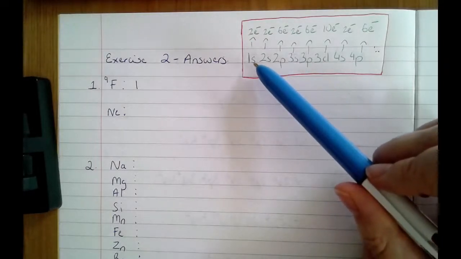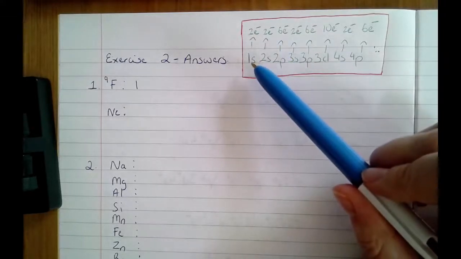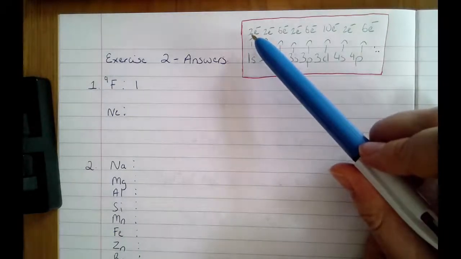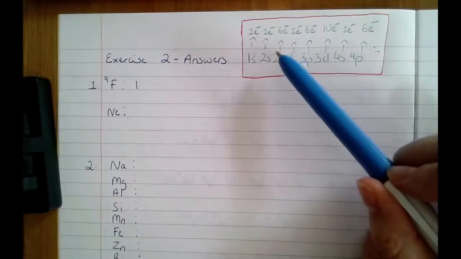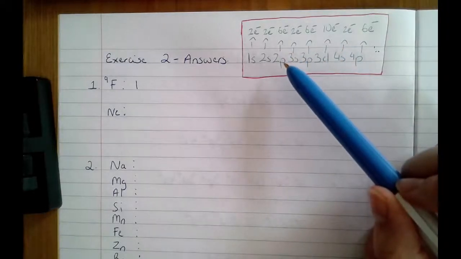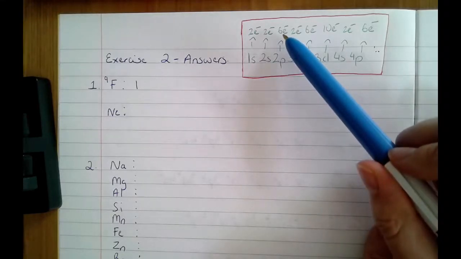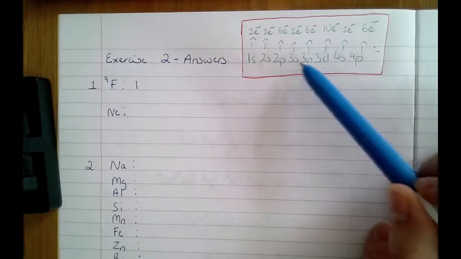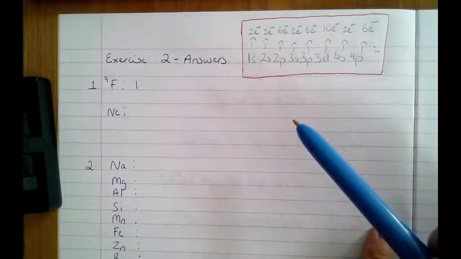So anytime you've got an s, the maximum number of electrons you're going to be putting in there is 2 electrons because an s subshell only has 1 orbital. So s is always going to be 2. If you've got a p subshell, each p subshell contains 3 orbitals. Therefore, you've got 6 electrons in total in that p subshell because each orbital holds 2. So everywhere I've got p, I've got 6 electrons. That's the max that I can put in.